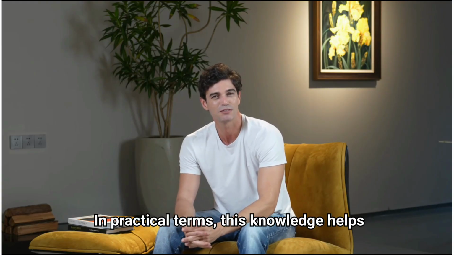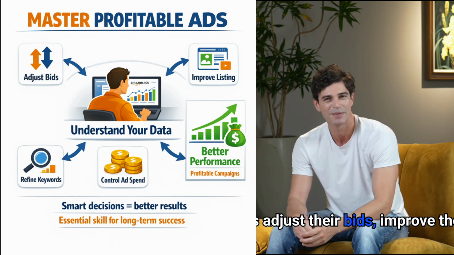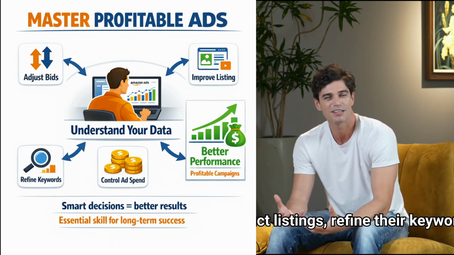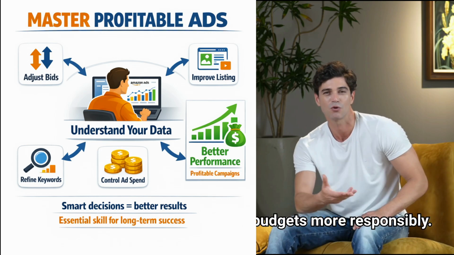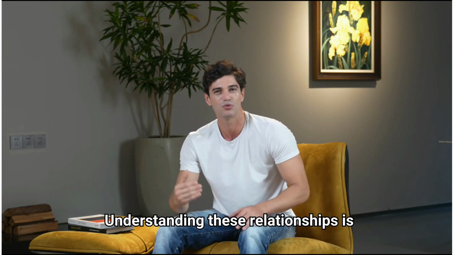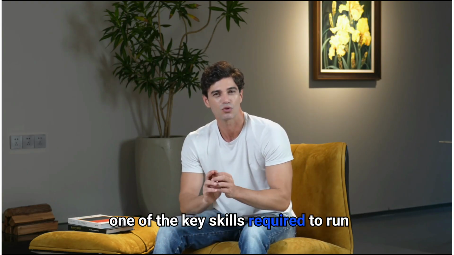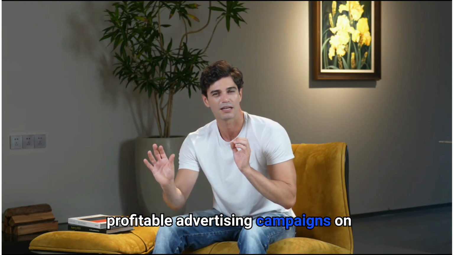In practical terms, this knowledge helps sellers adjust their bids, improve their product listings, refine their keyword targeting, and manage their advertising budgets more responsibly. Understanding these relationships is one of the key skills required to run profitable advertising campaigns on Amazon.